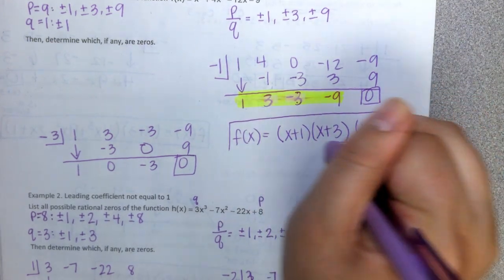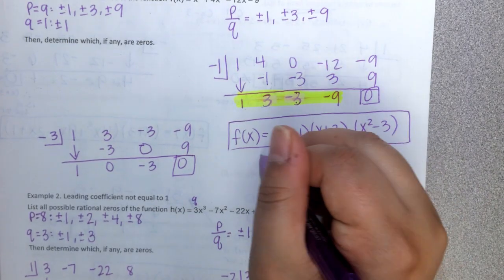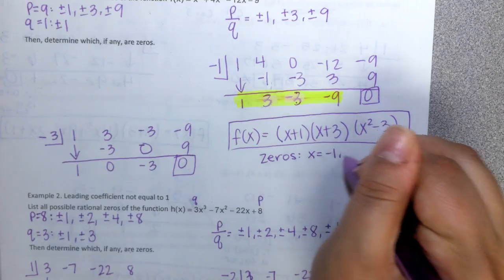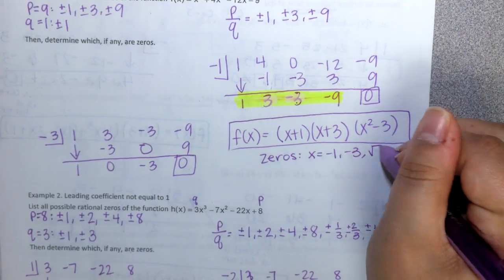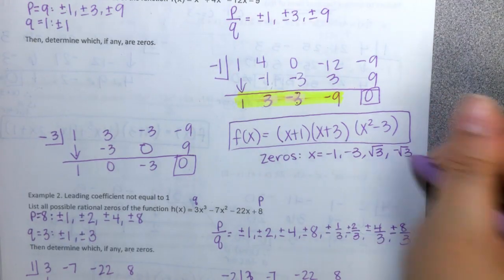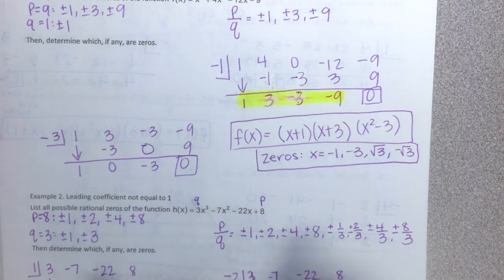If you make x squared minus 3 equal 0, what would you get for your zeros? The square root of 3 and negative square root of 3, because you would get plus or minus square root of 3.